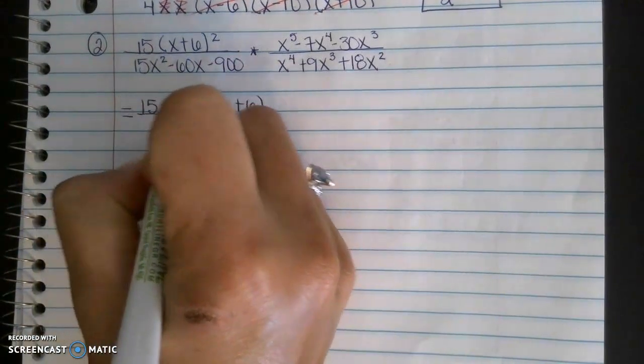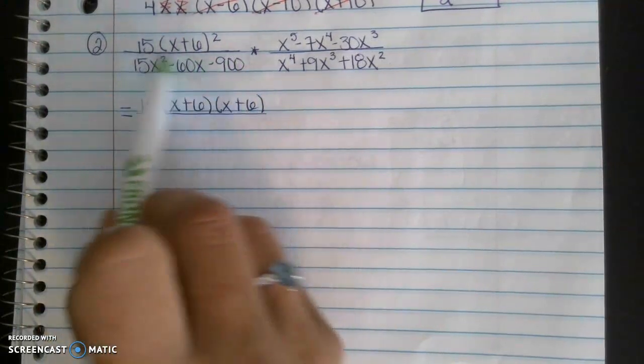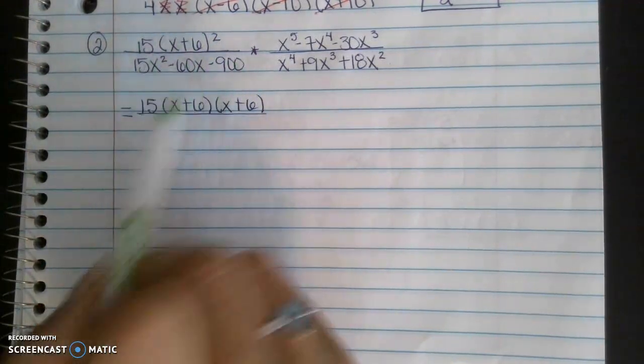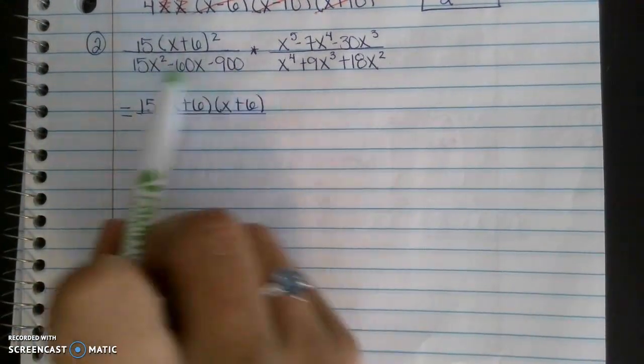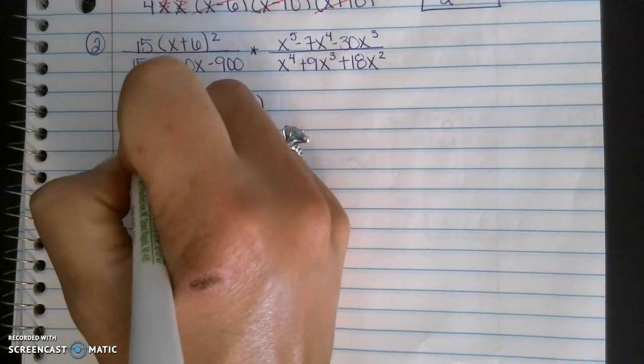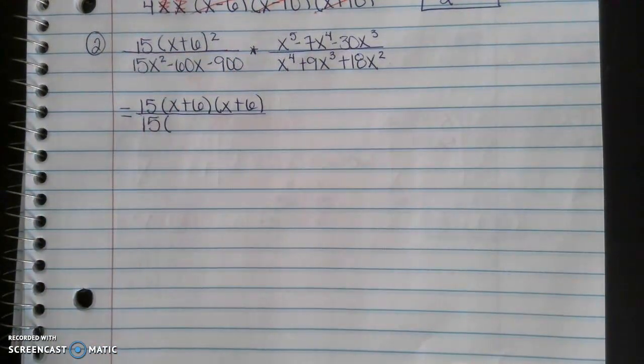All right, let's go ahead and look in the denominator here. So again, go through your steps. Do I have a GCF? Hopefully you're telling yourself yes. Yes, I have a GCF. I have a greatest common factor of 15. And I want to divide to figure out what's left over.